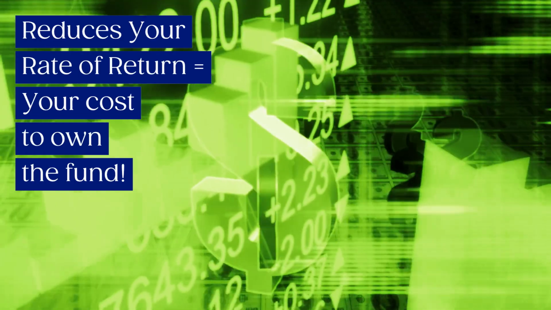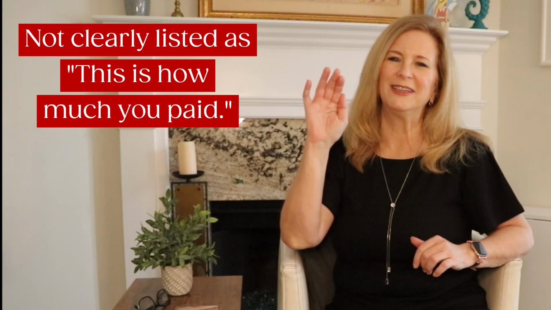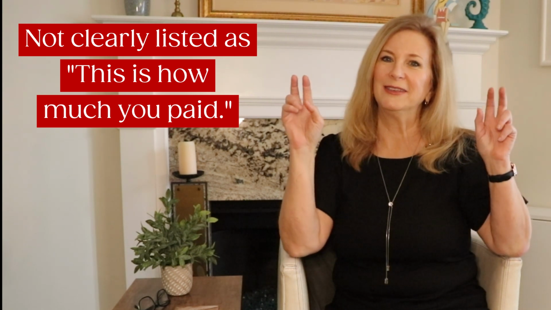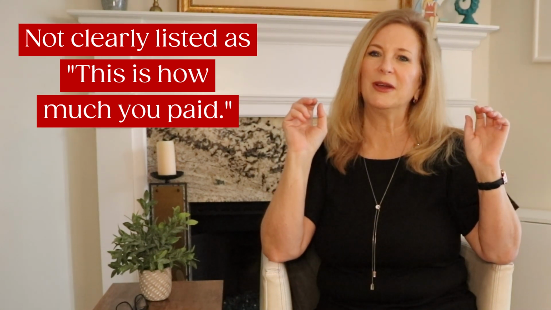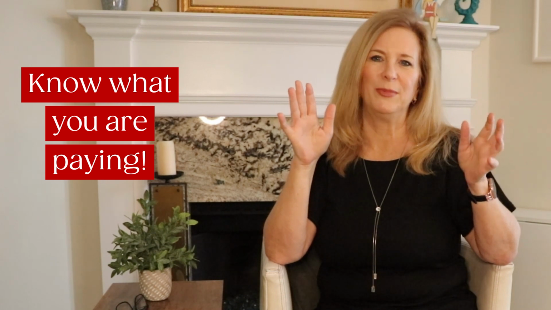These are costs the investor pays through a reduction in the investment's rate of return. That's what's so sneaky about them. You won't see them prominently listed at the top of a statement as in, this is how much you paid. You'll just earn less money, making it almost invisible to you. This is why it's important to educate yourself on expense ratios and know what you're paying.